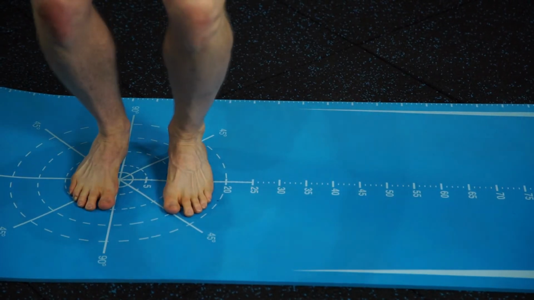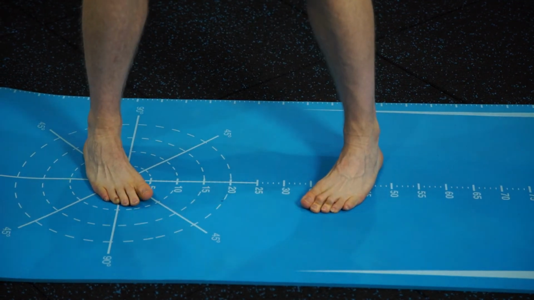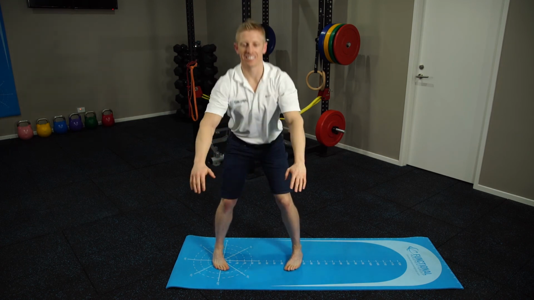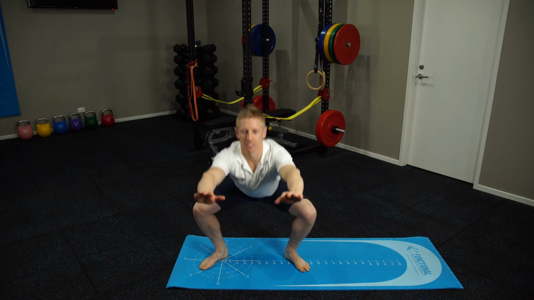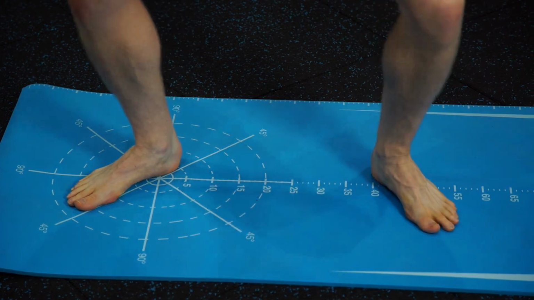After that, we can then assess in the transverse plane by getting the patient to internally rotate their feet, or then assessing in an externally rotated position. By looking at obvious differences in the quality of movement from side to side in the patient, this may point you in the right direction in terms of your assessment.